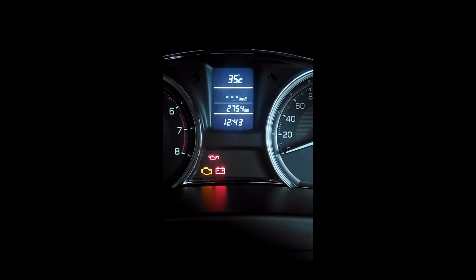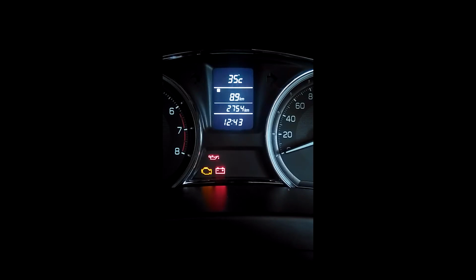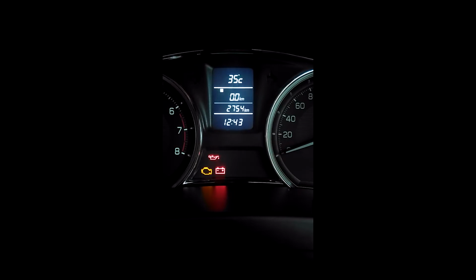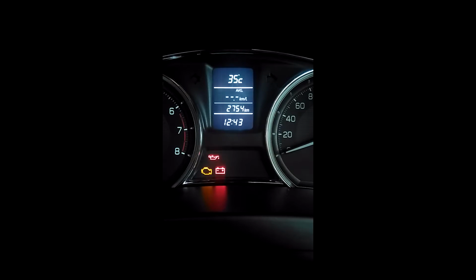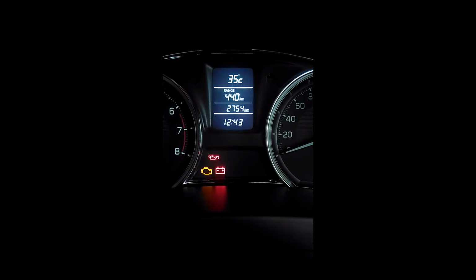So first of all, let me tell you the calculation which your car makes. There are in total 5 calculations. The first is the trip meter A, which can be accessed by pressing the left toggle button. See here. The trip meter B, again by pressing the left toggle button. And now the fuel efficiency and the range meter, which can be accessed by pressing the right toggle button. Here is the instantaneous fuel efficiency, the average fuel efficiency and the range.